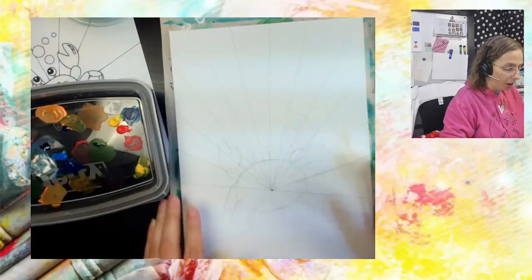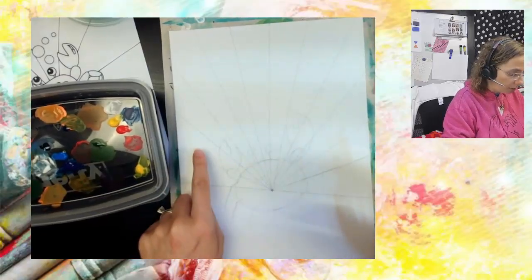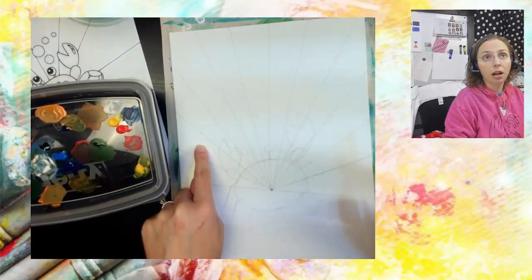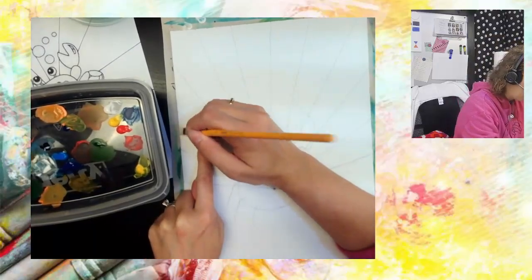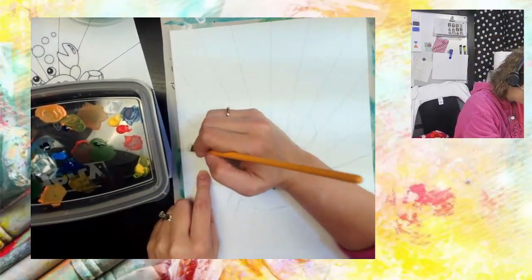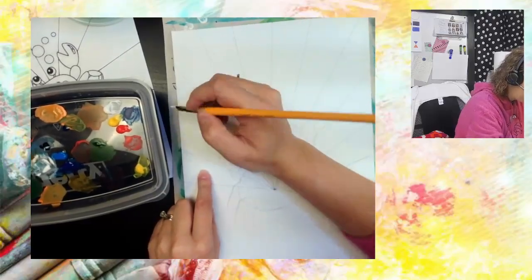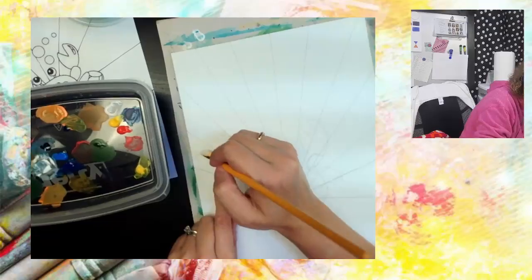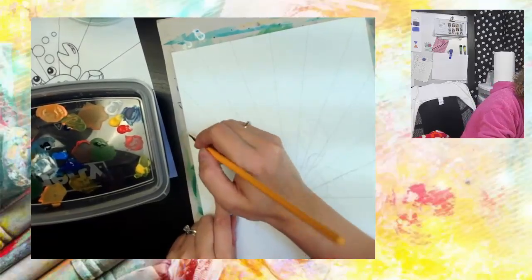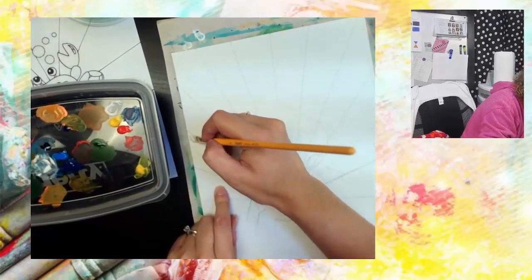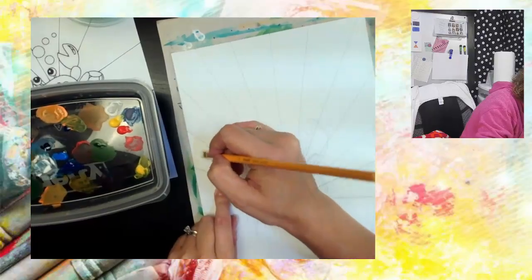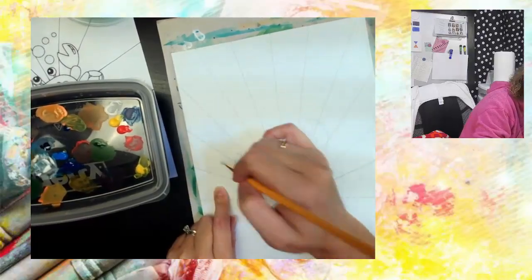Okay, and then we're going to do alternating rays. So I'm going to pick this ray here, and I'm going to start, and I'm going to paint the white on the outside edge. And I'm being careful when I get to the line that I'm painting up to the line, but not over the line. And it's hard to see because I'm painting white on a white canvas, but that's okay. And I'm going to paint that white.